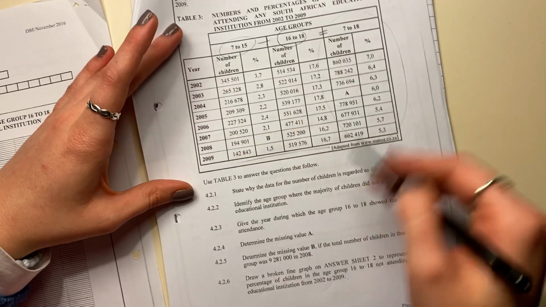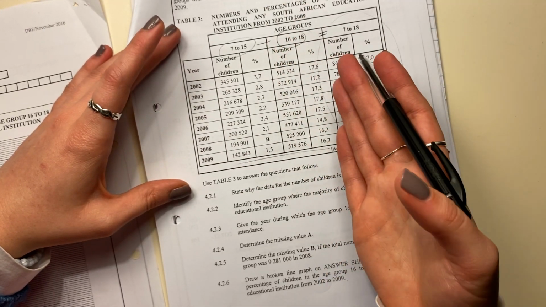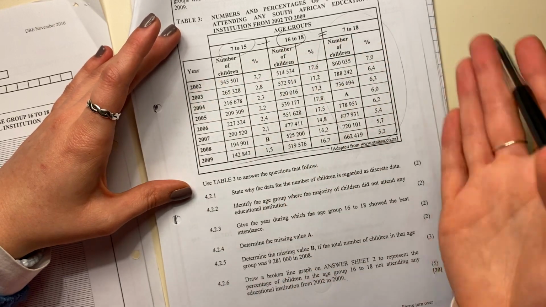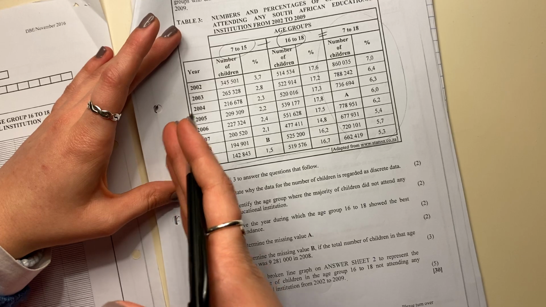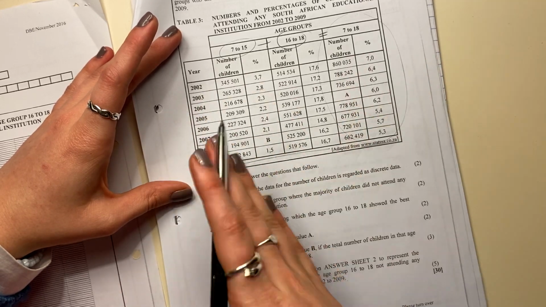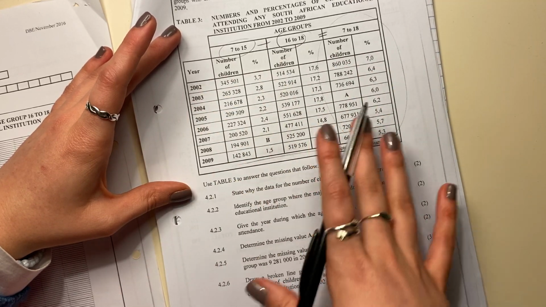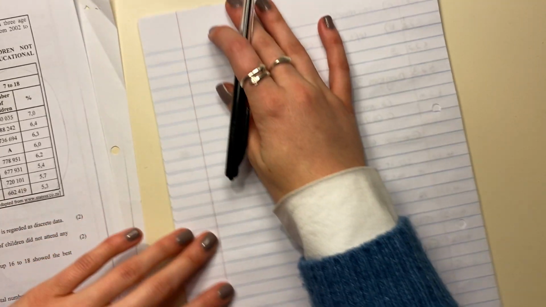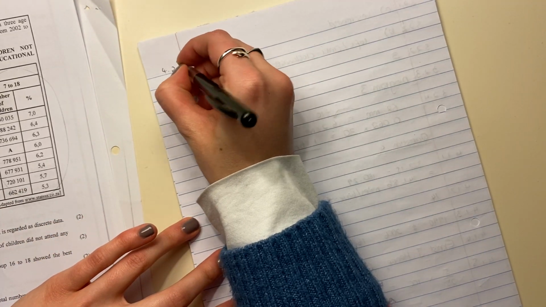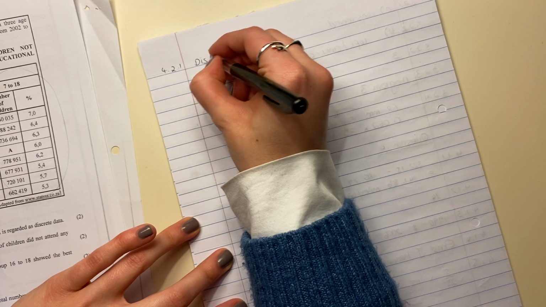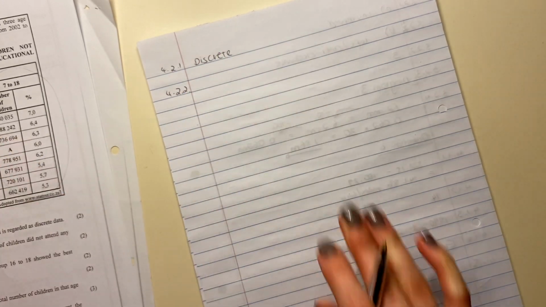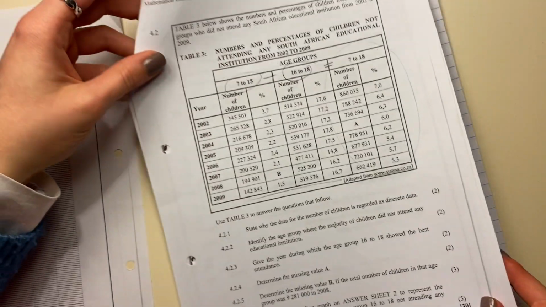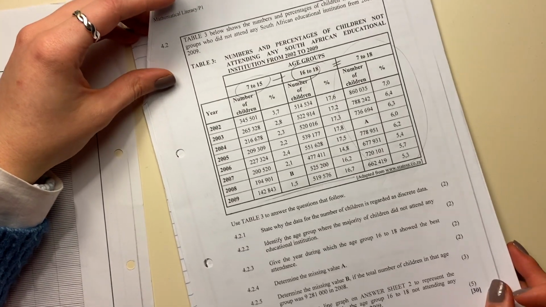So here you should be able to see, actually it's going to be a discrete data set, right? Why? Because you can't have part children. You either are a full human or you're not a human, right? And that's just how it works. There's nothing in between. There's no fractional people, okay? So we know for 4.2.1, we are going to say it's discrete. Now, it just says state, so you don't have to now go write a whole blurb as to why it's discrete. It's just discrete, and we leave it at that, okay?